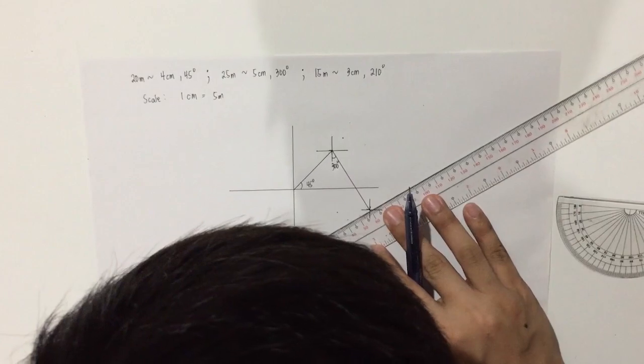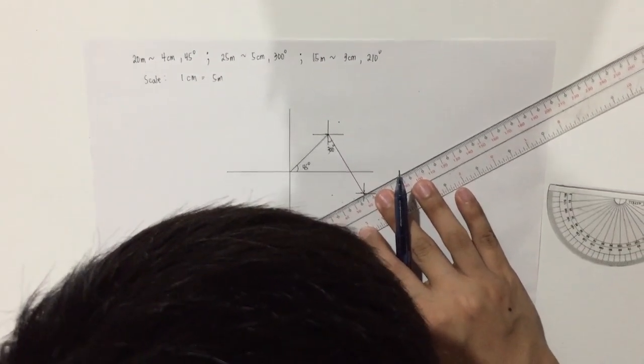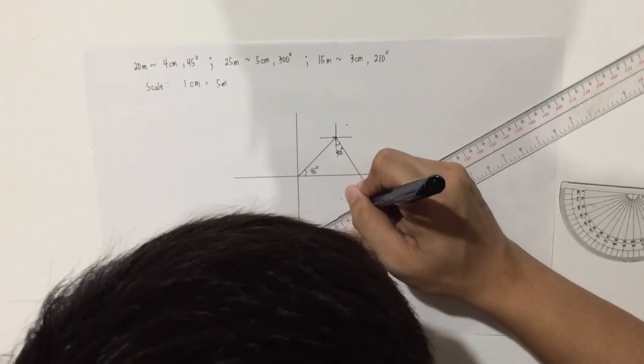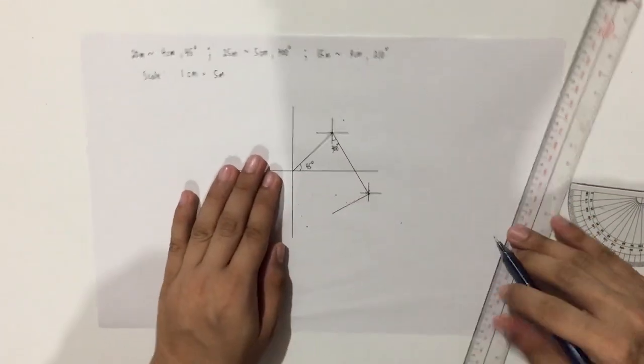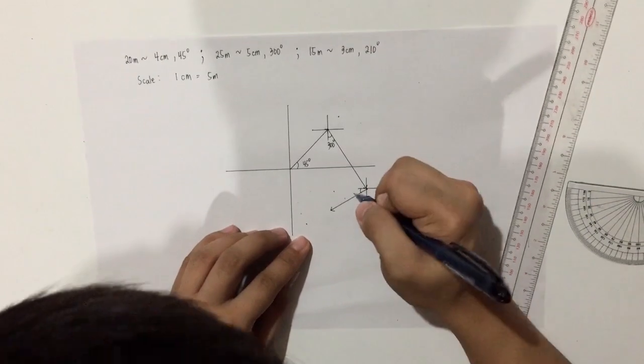Measure the length of the tail of your arrow, which is 3 centimeters. There you go. Using a ruler, that is now for your 210 degrees.